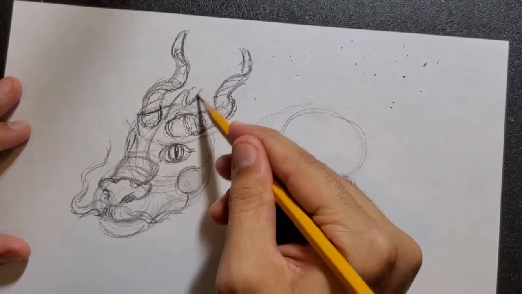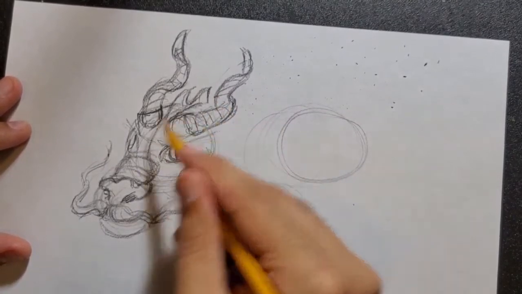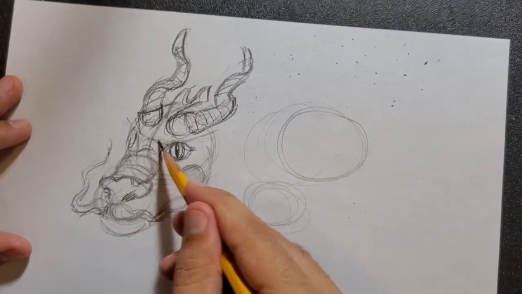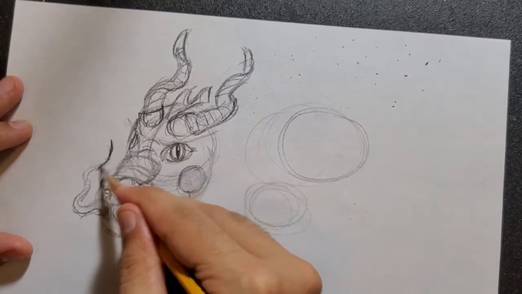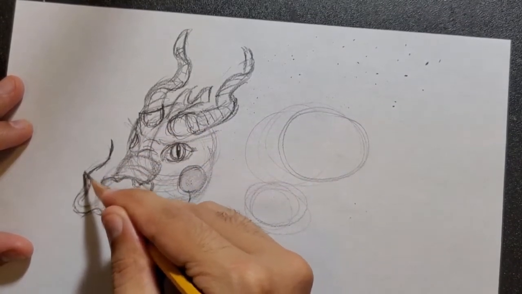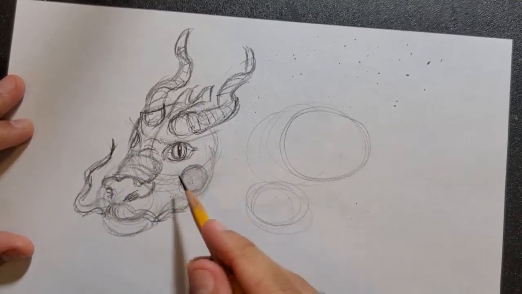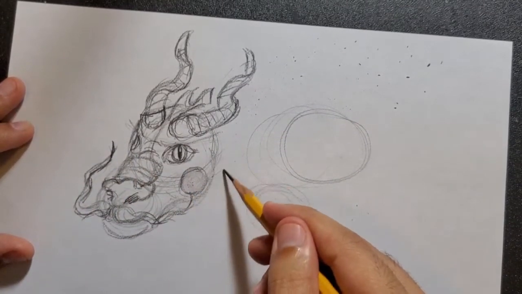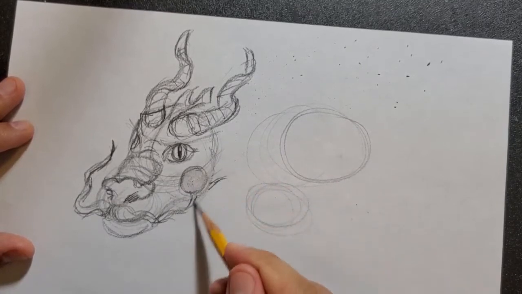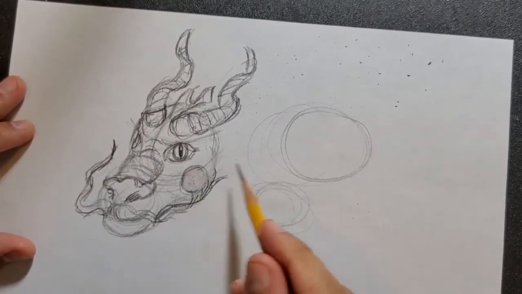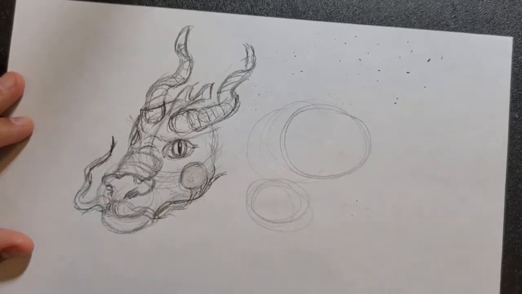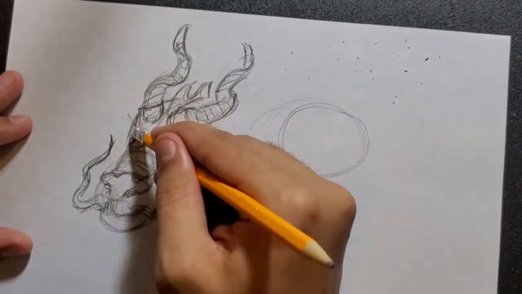And we're gonna add some spikes, kind of going back like this. And you could kind of see how it's come together.